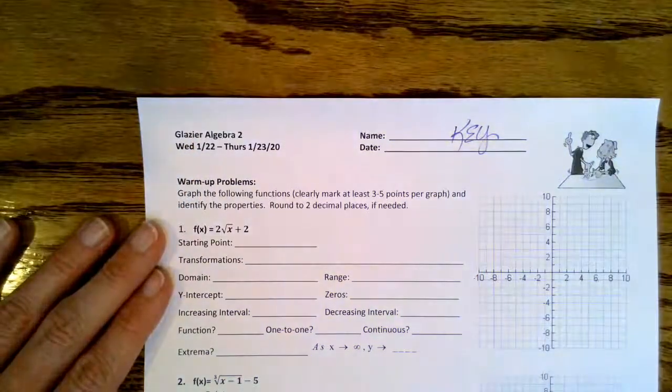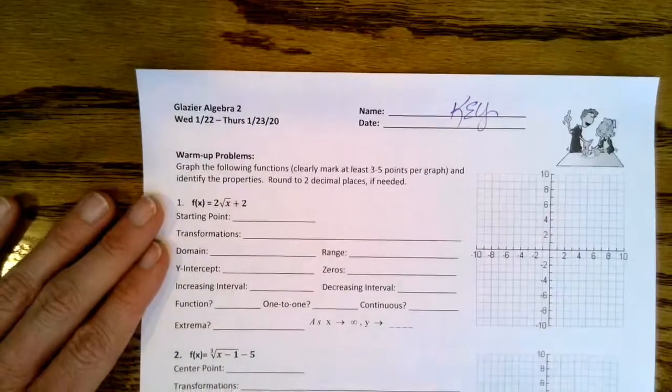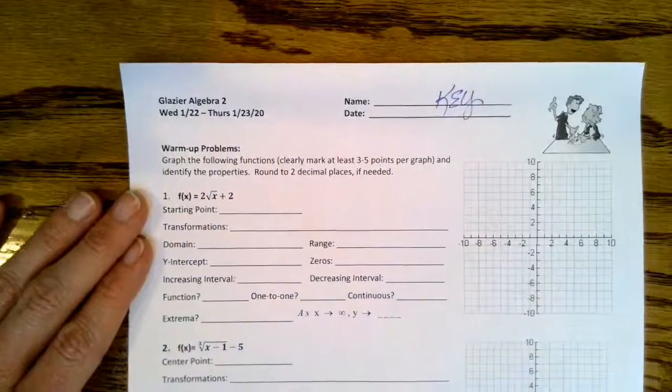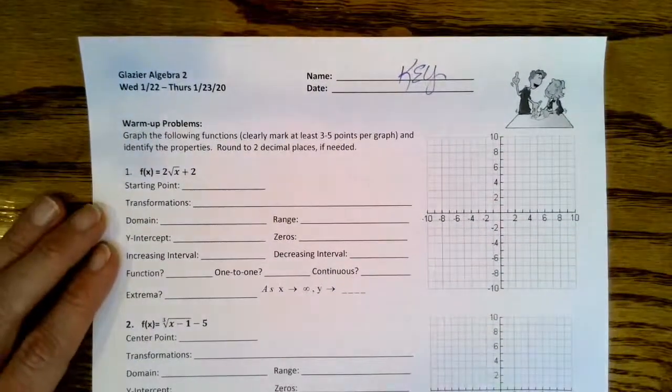Graph the following functions. Clearly mark at least 3 to 5 points per graph and identify the properties. Round to 2 decimal places if needed.